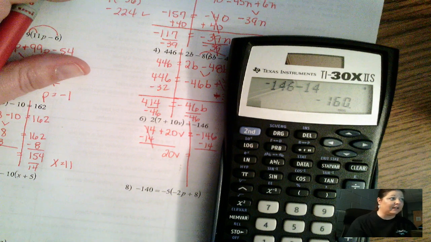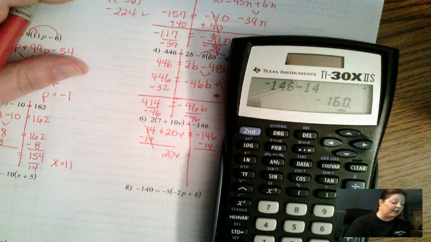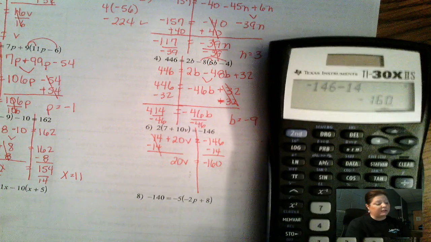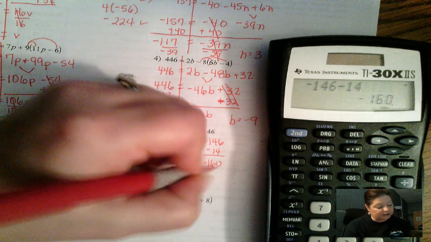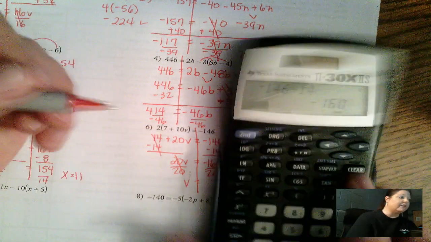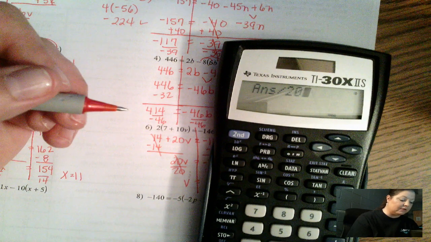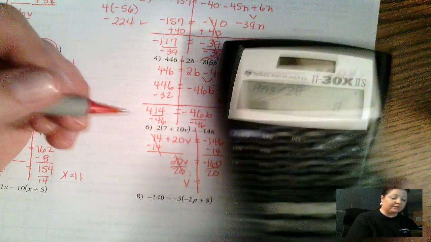It's like saying negative 146 plus negative 14. You keep going down the negative side. So we have negative 160. Now we have a one-step equation, and we're going to divide by 20 on each side. V is equal to negative 160 divided by 20, which is negative 8.